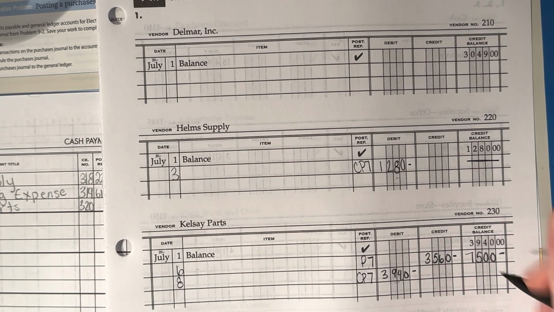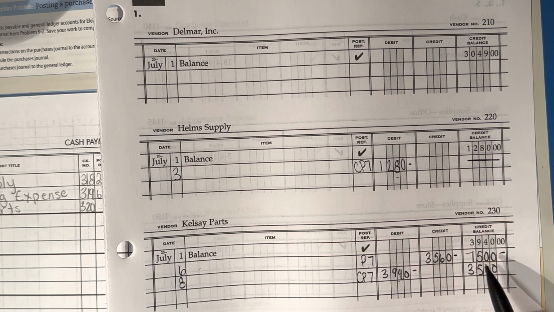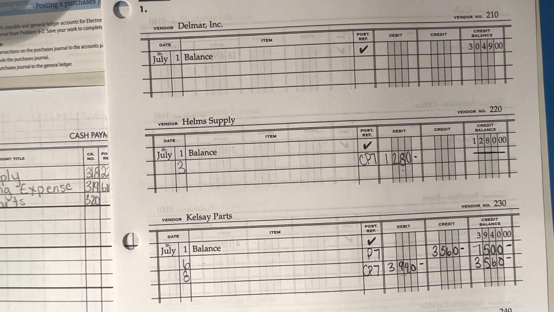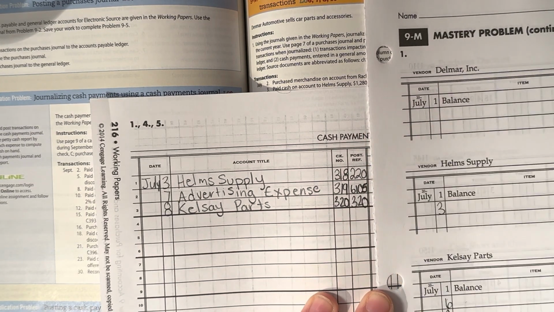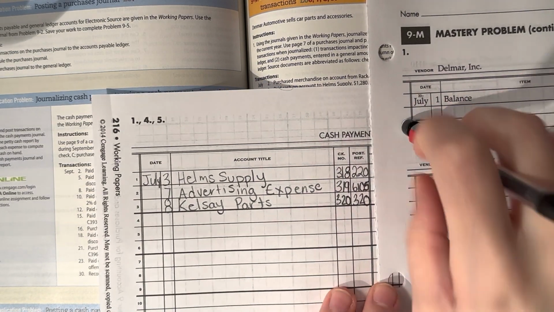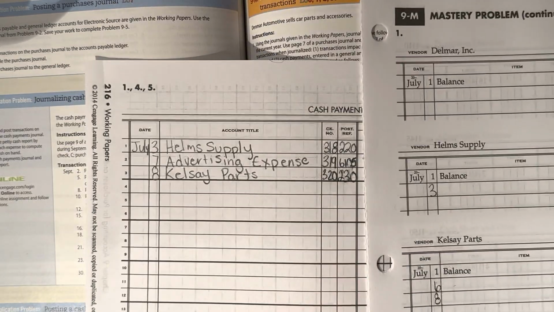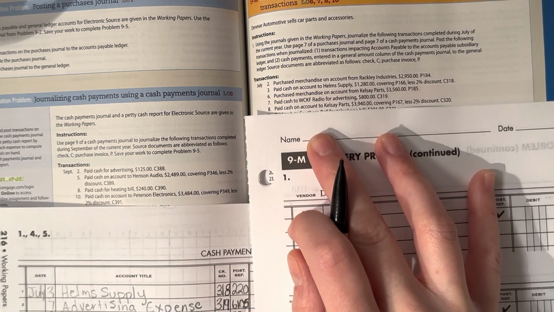That's what the journal entry told us that we did for 3,560. I subtracted this number from this number to get a new number. Now we only owe Kelsey Parts that much money. 320 is the post ref. I go ahead and I put 320 in the post ref. Was it 320? No, it was 230. 230 was the post ref. Sorry. All right, on to the next one. That was the 8th. Okay, now the 9th.